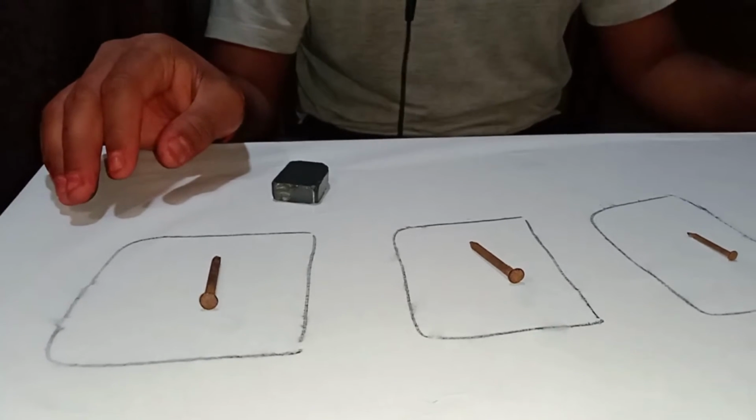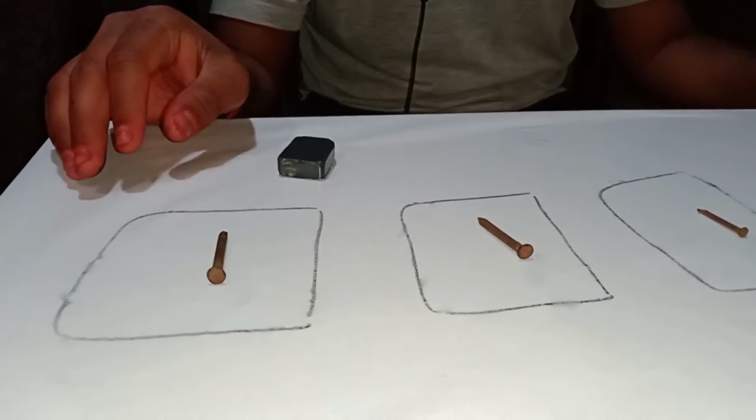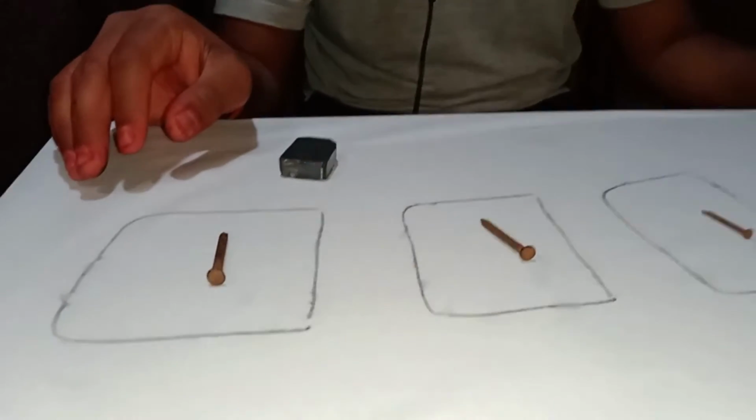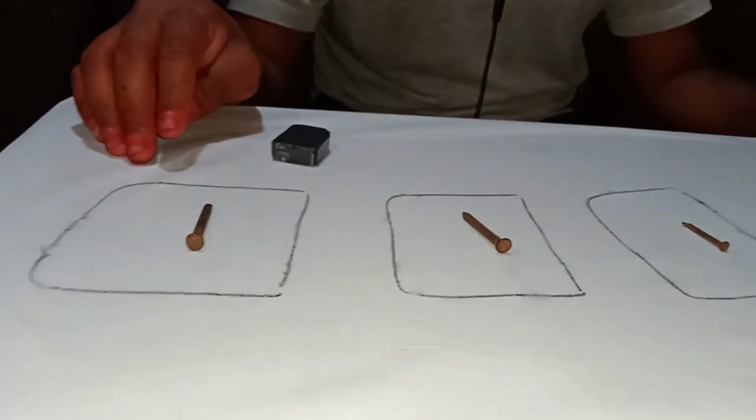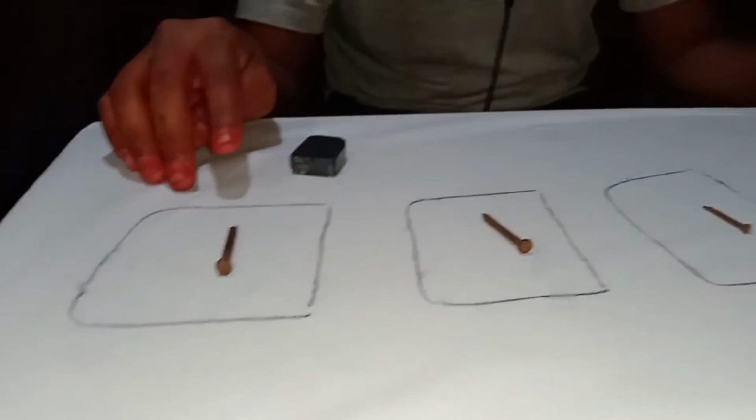Hello friends, I am Drishtant Mishra performing an experiment in which we will see the magnetic property of metal. Here we have three iron nails.